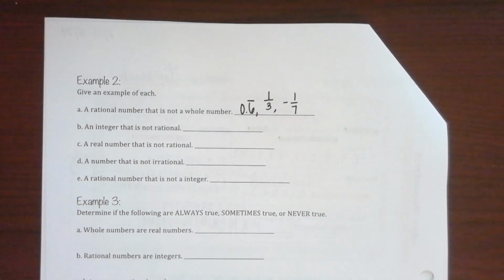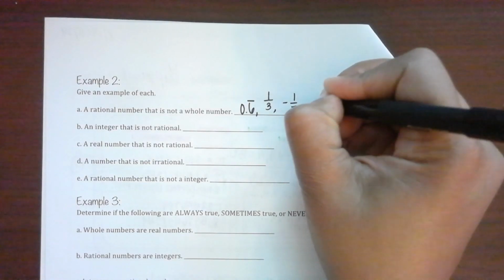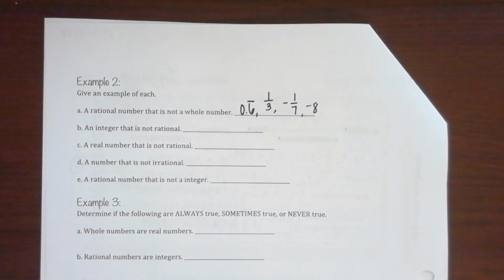My question to you is, could -8 work in this case? Why is -8 not whole? Because wholes are only positive. I'm going to add that -8 on there, and that's Miss Lipsey's contribution. Whole numbers can never be negative. Kingston said it best. They can only be positive numbers and 0.